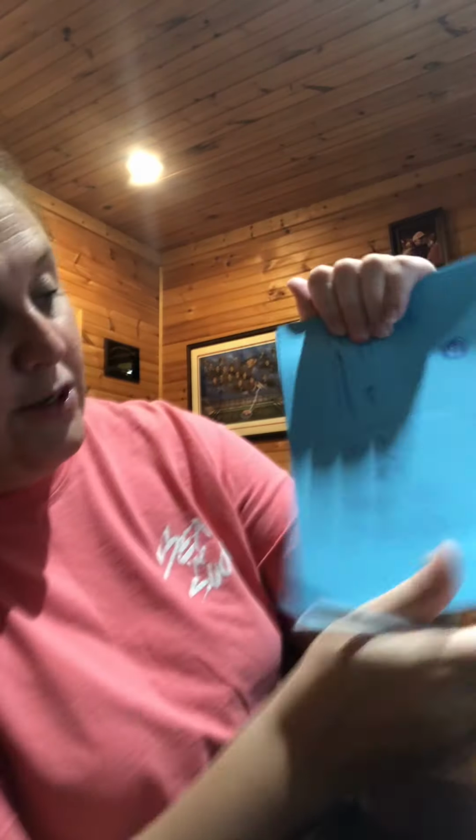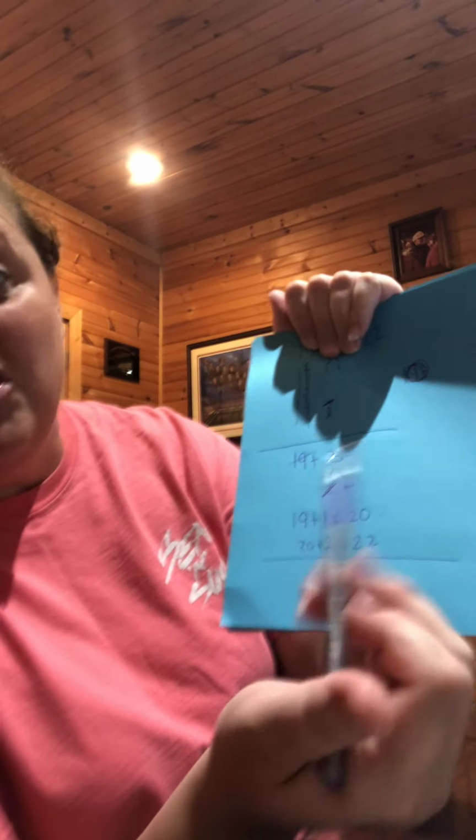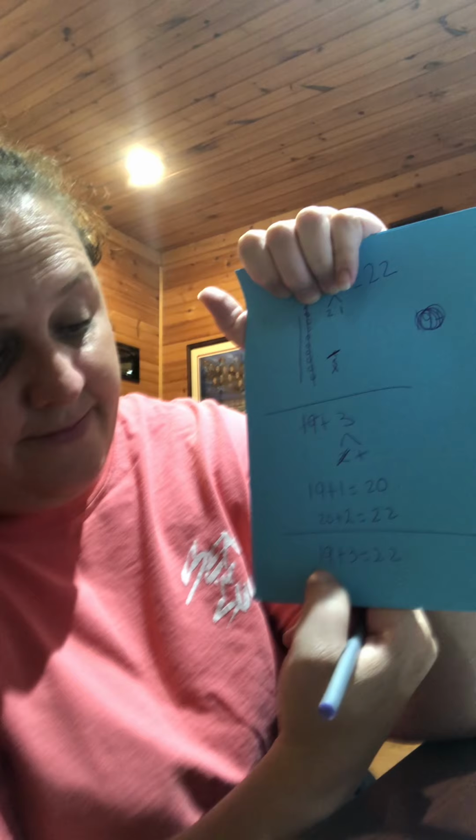All right, let's do the arrow way. We can do it like this. We can say 19 plus, oops. That's one way to solve it. Draw the picture is one way. So this is 1, this is 2. You can say 19 plus 3 equals 22 because 3 and 9 is 12.